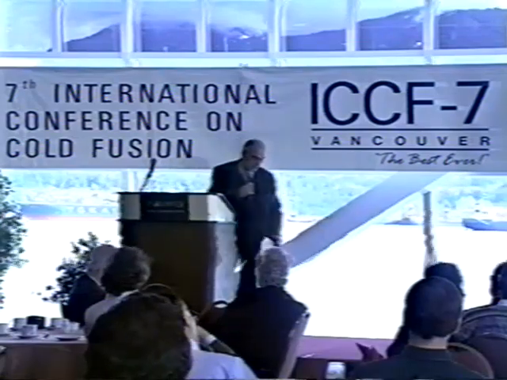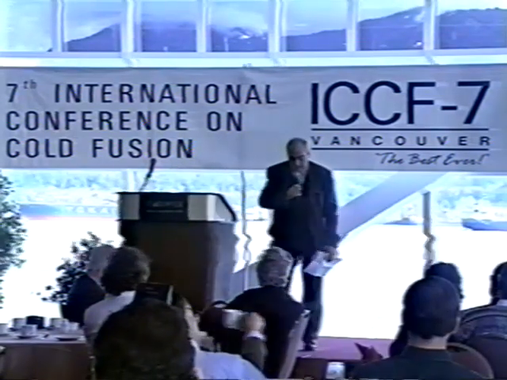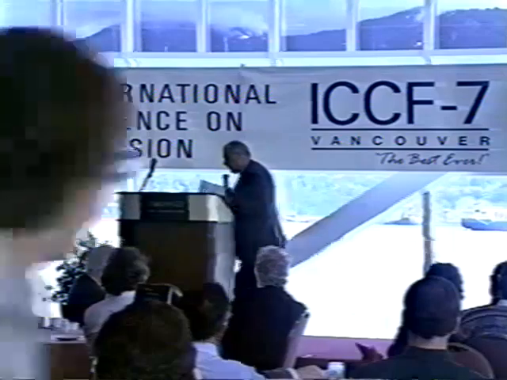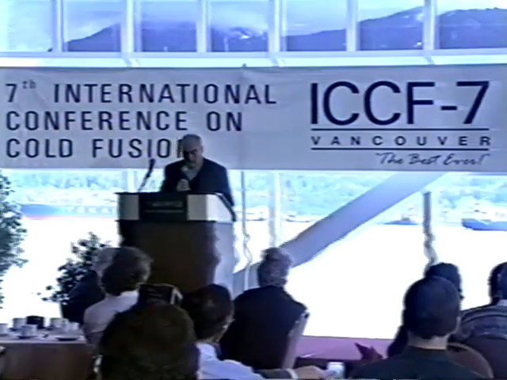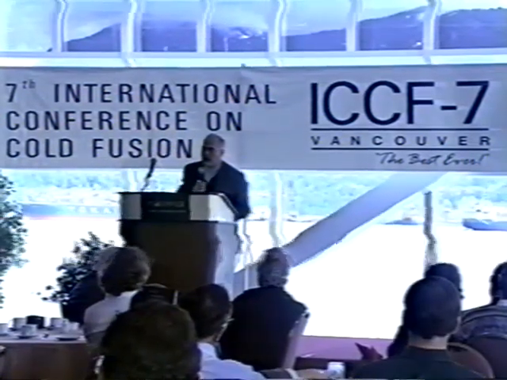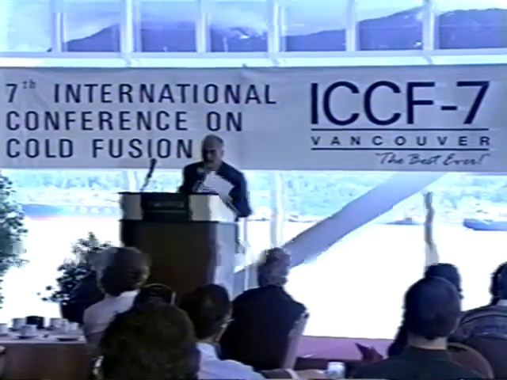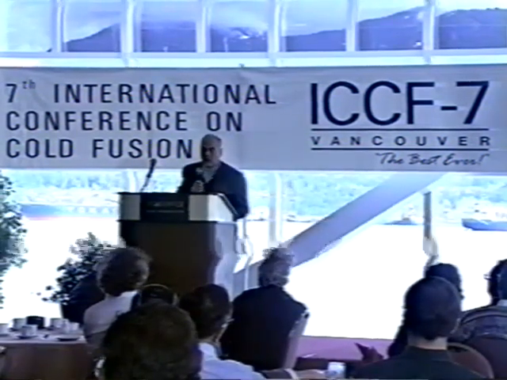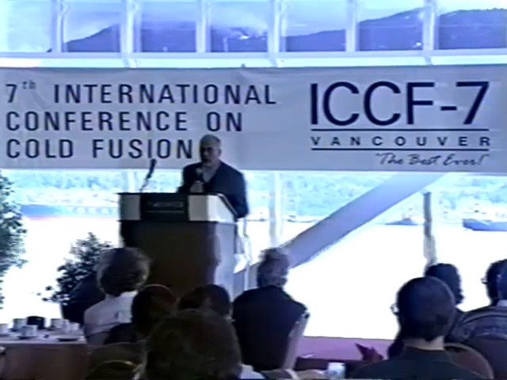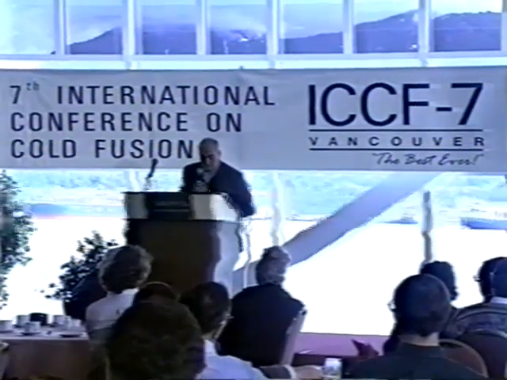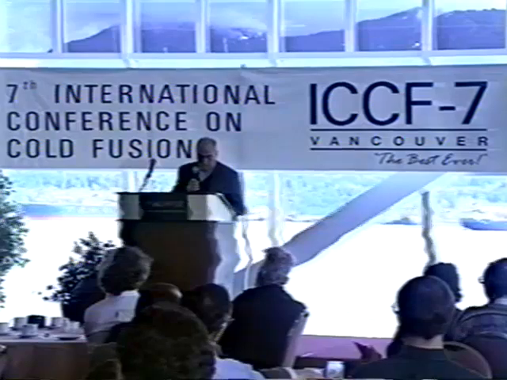Helium is very important not only for the DD reaction, but also concerning other mechanisms. For instance, Tom Passell is thinking of a reaction induced by boron, and again, helium will be a product. So it's very important that this line of results be continued.